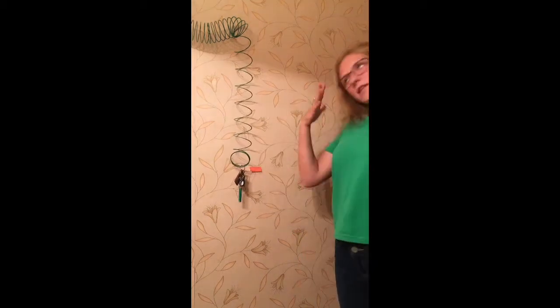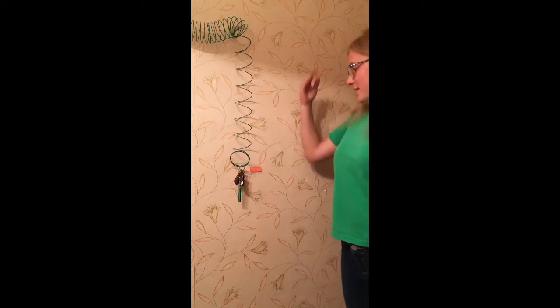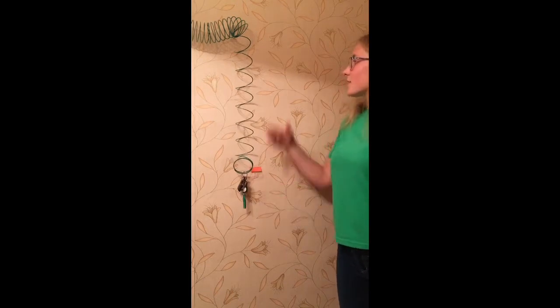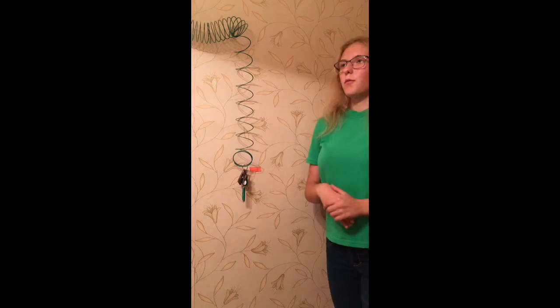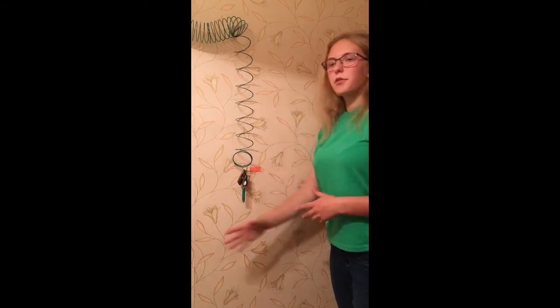Spring into action. What is a mass spring system? A mass spring system is a mass, for instance these keys, attached to a spring. Will you stop oscillating? We say mass spring system because we're talking about the motion of both the spring and the mass together. Right now, the system is not moving and it's at its equilibrium position.